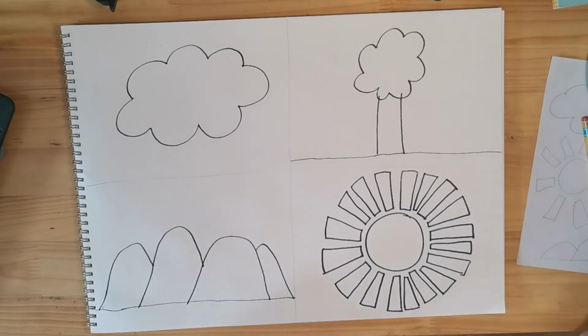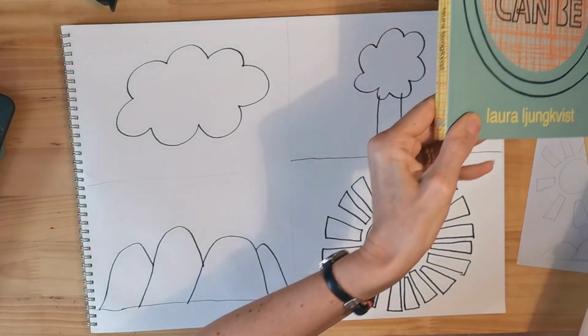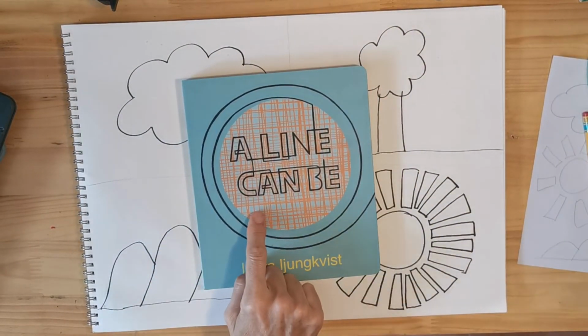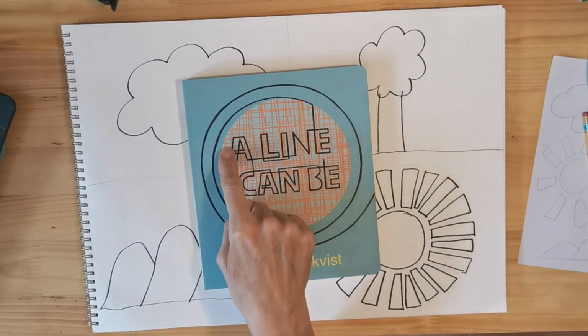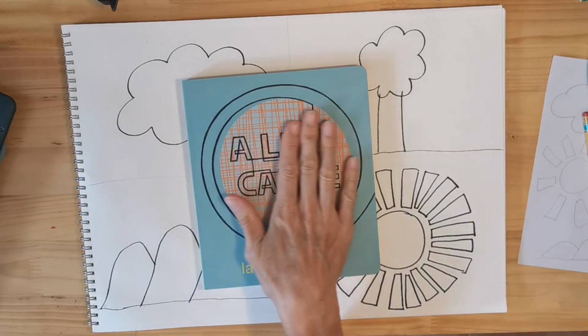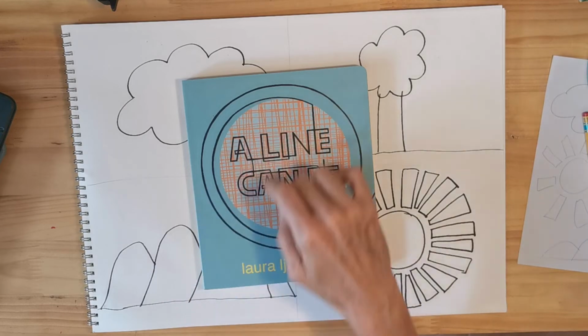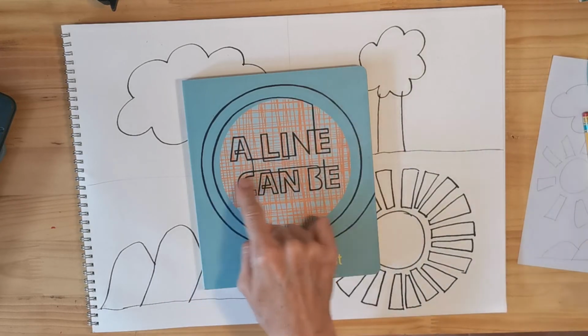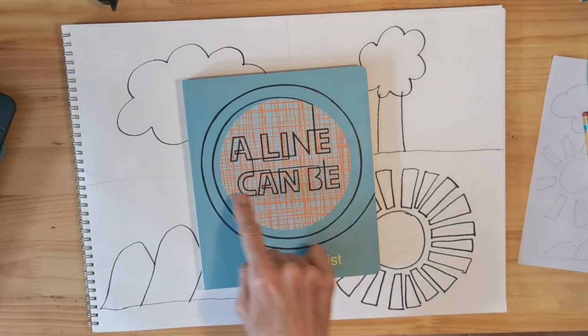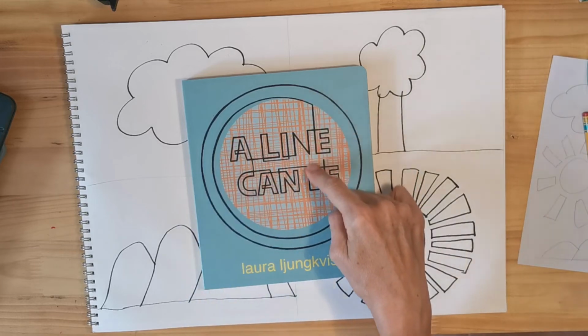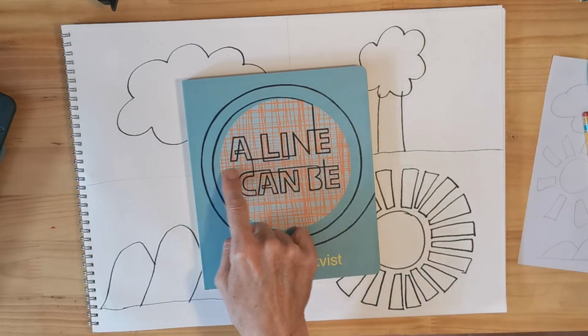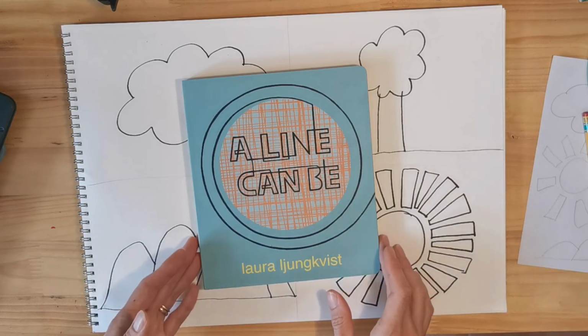Okay, so what you're going to do next is you're going to add colour, but we're going to think about lines. A bit like in the book, if you see behind, we have got these lovely lines as a background. So that's not all coloured in orange, but the orange pattern is made of straight lines going up and across, up and down and across, backwards and forwards. They're called vertical and horizontal lines, different types of straight lines.